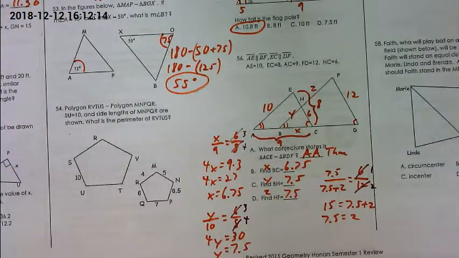Did we even get to 60? No. So these are the ones I'm going to go in order now from here: 51, 50, 54, 57, 49, and 60. So go into 51 first.